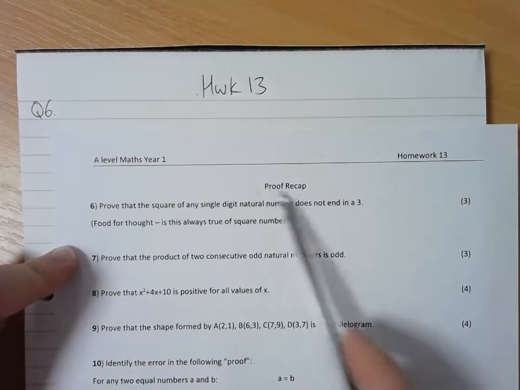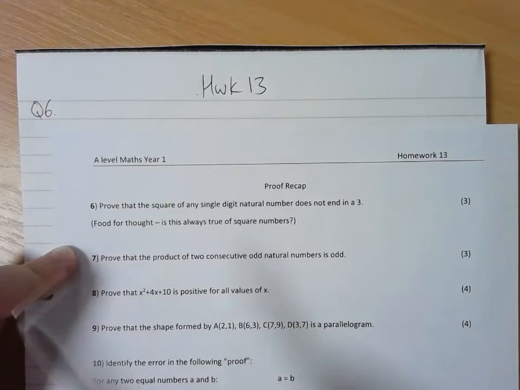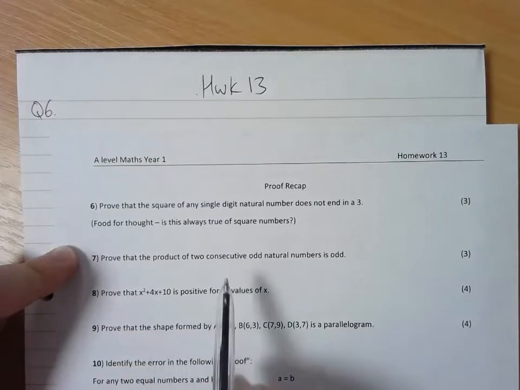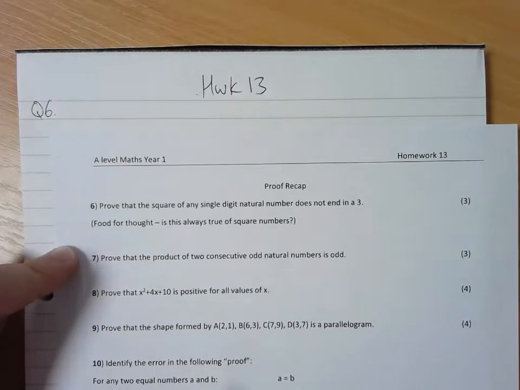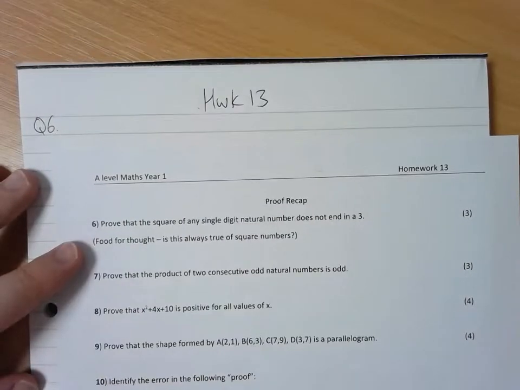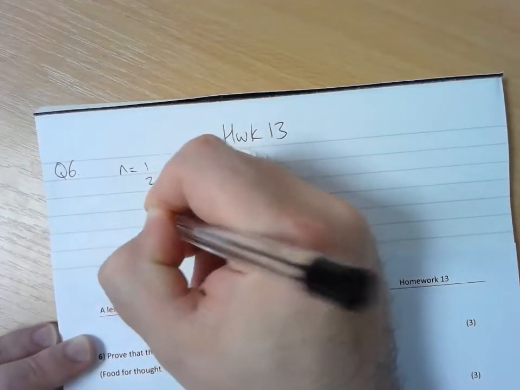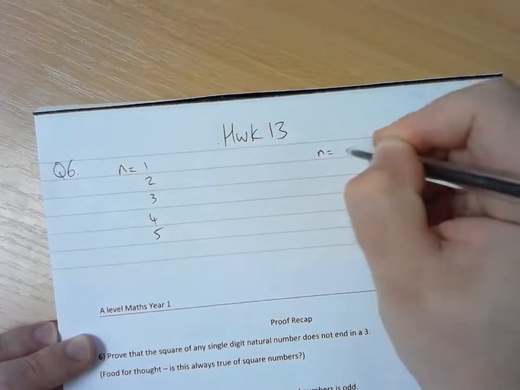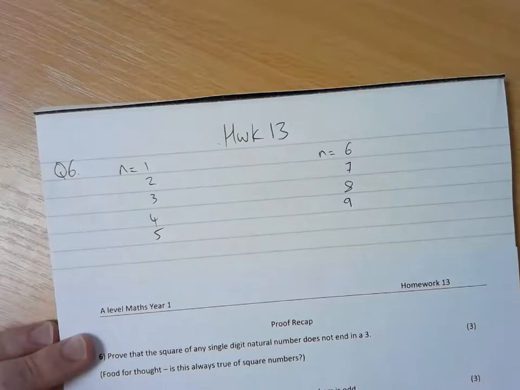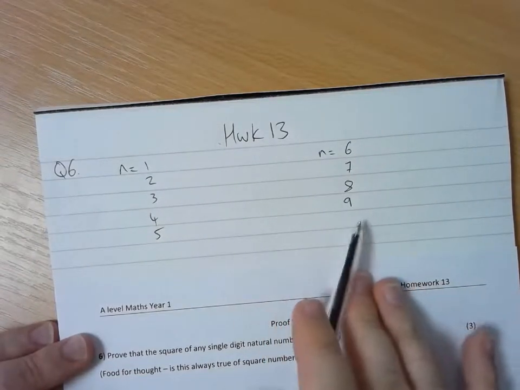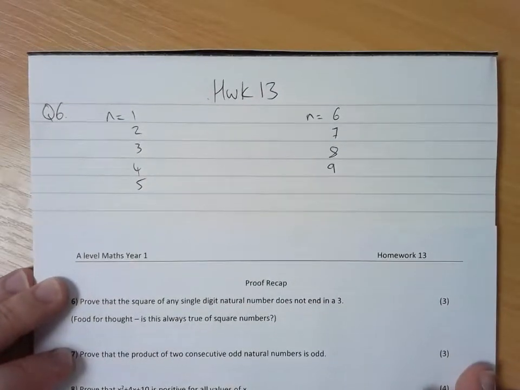So a natural number is any counting number, so this starts with 1, 2, 3, 4. A single digit means we're going to stop at 9. Because there's very obviously a finite number of things, and we know what they are, it's the numbers 1 to 9, we're going to do this question by exhaustion. So we're going to start off having a look at 1, 2, 3, 4, 5, n equals 6, 7, 8, 9. We don't need to test 10, because that is a double digit natural number, and we're told to specify single digit, and we don't need to test 0, because 0 isn't a natural number.